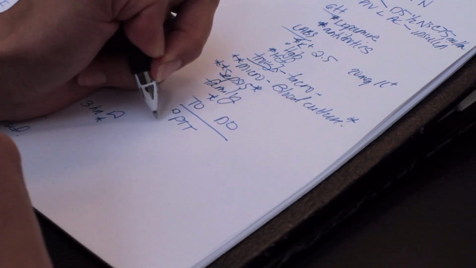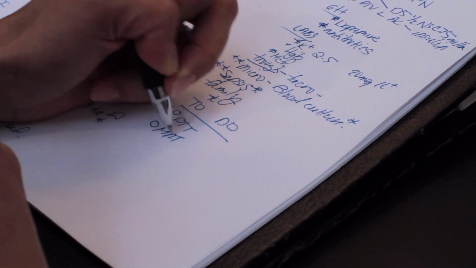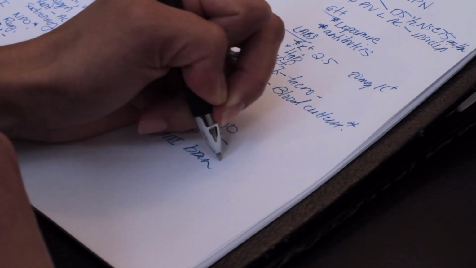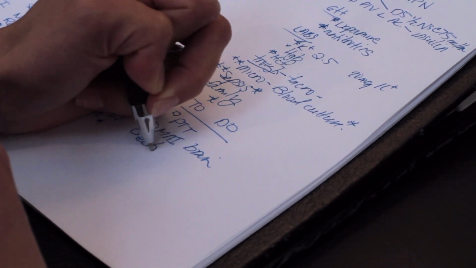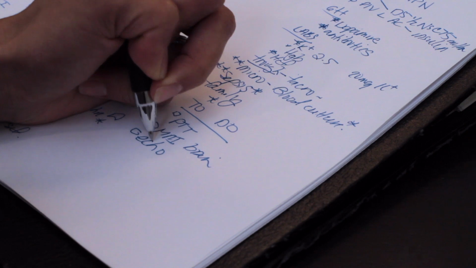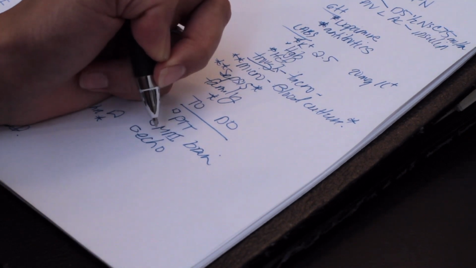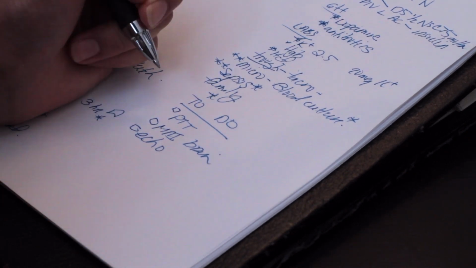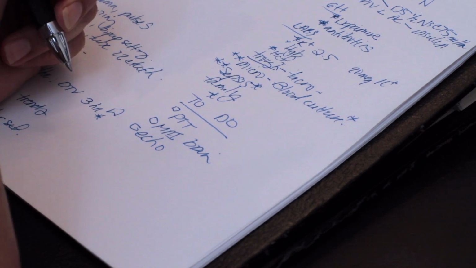Or maybe they have an MRI of the brain that's pending, or maybe they need an echo done and I need to call the doctor because he hasn't ordered it and I need to remind him, or for whatever reason. I like to keep this section open.